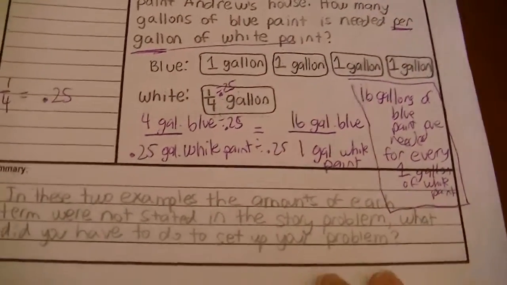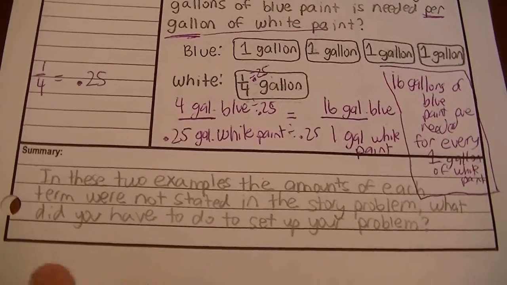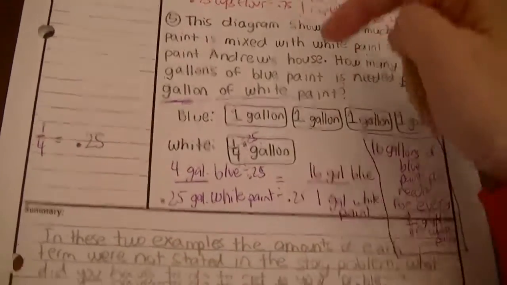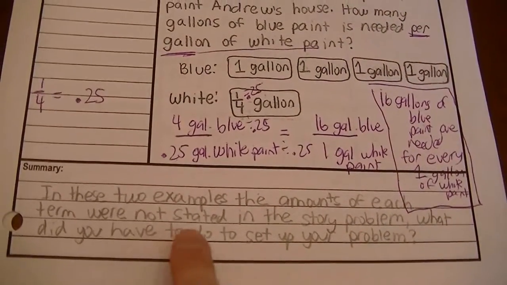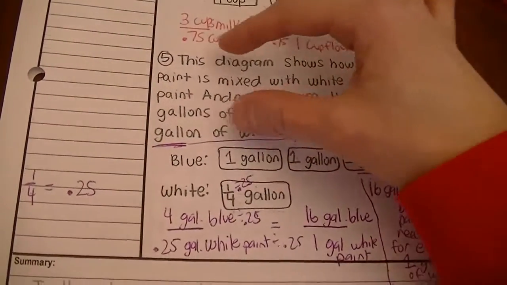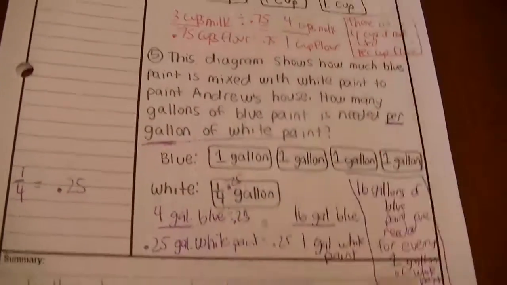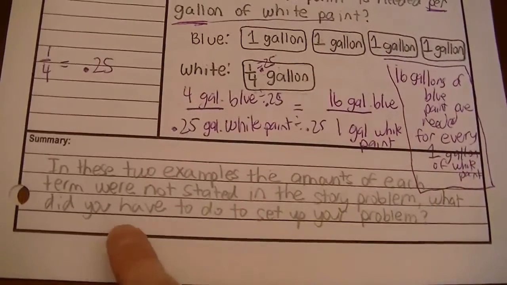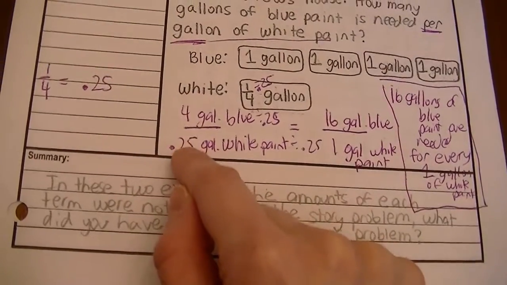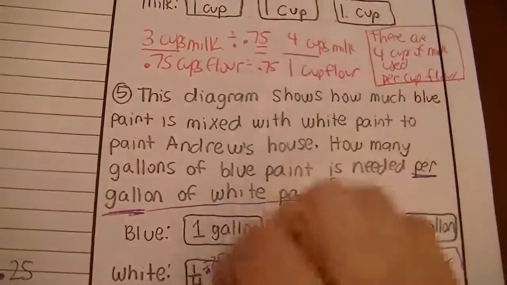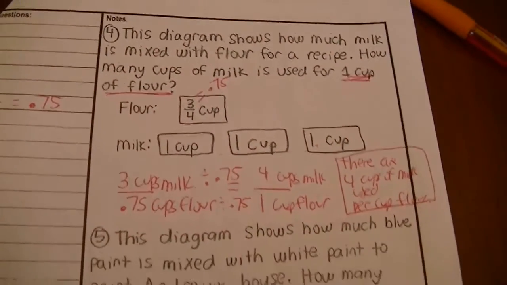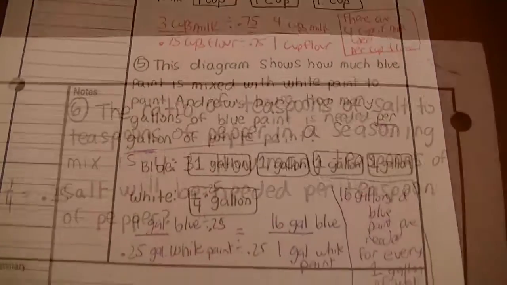Okay, you do have to finish this. You have to answer this question for your summary. In these two examples, the amounts of each term were not stated in the story problem. What did you have to do to set up your problem? Where did you get these numbers, because they were not in the story problem? Go ahead and answer that question and then turn the page, please.